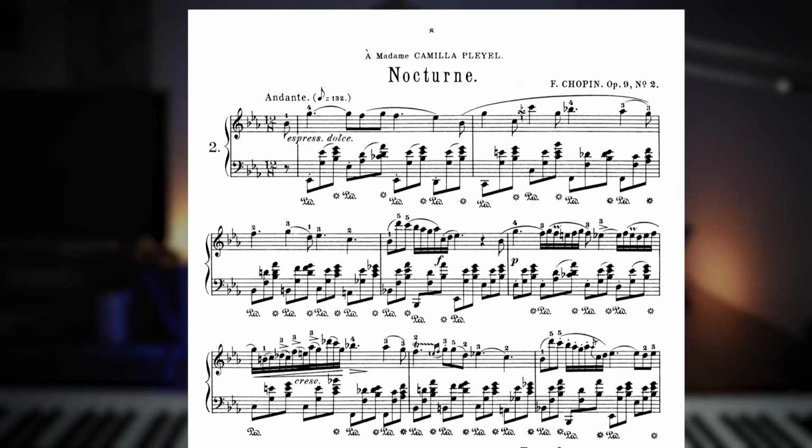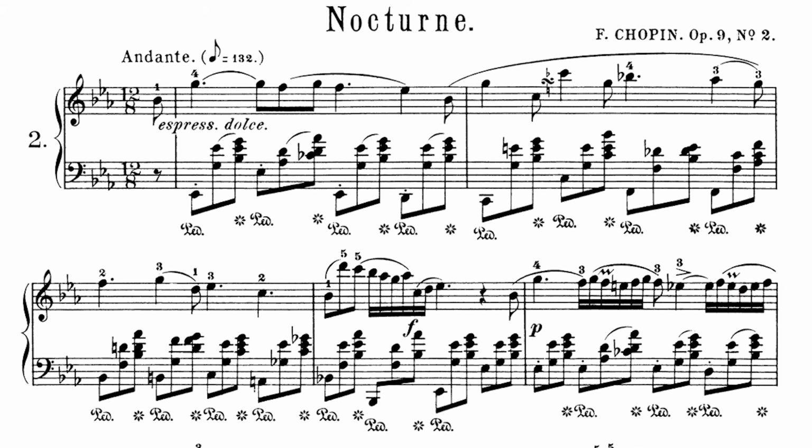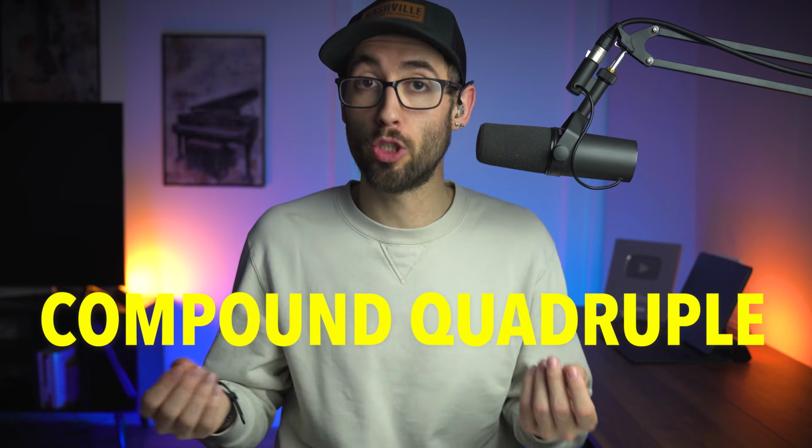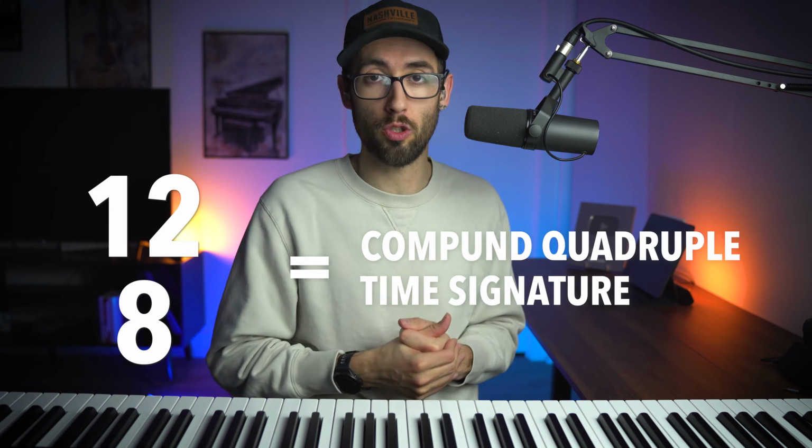And finally, this piece is in 12/8, and that means there are 12 eighth notes per bar. And once again, eighth notes are grouped into 3s, which makes it a compound time signature. And in 12/8, we can fit 4 of those groups in a bar. So therefore, this is a compound quadruple time signature. And 12/8 is indeed a compound quadruple time signature.